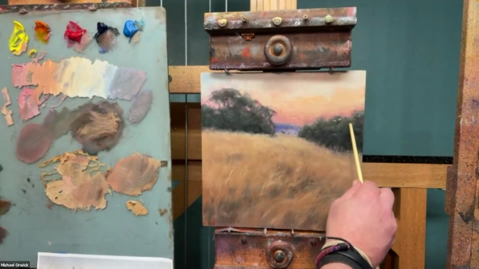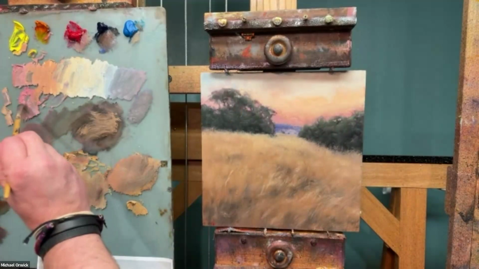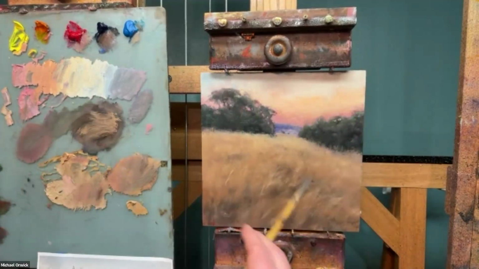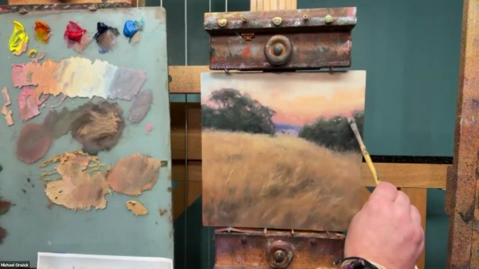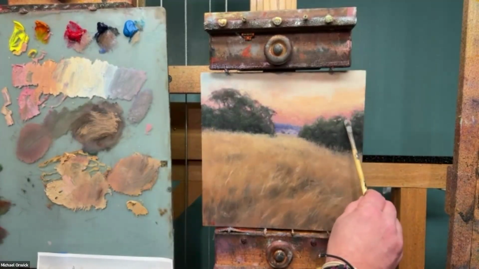I don't know if I should cut into here a little bit. We'll see what happens if it makes it too busy, too bump, bump, bump, bump, but let's see what happens. I think I kind of like that. I do.